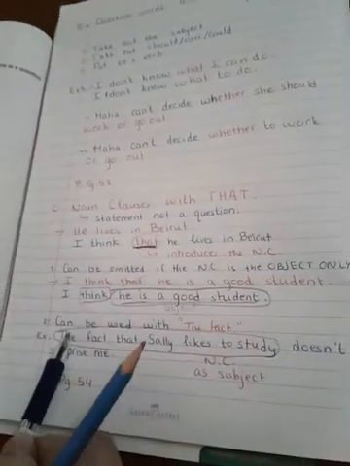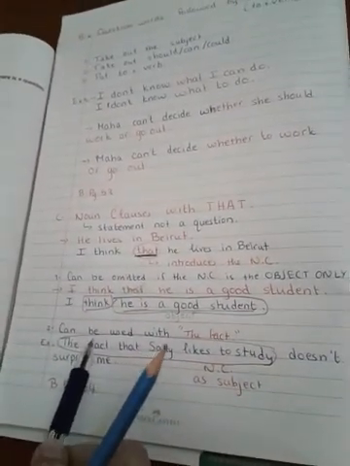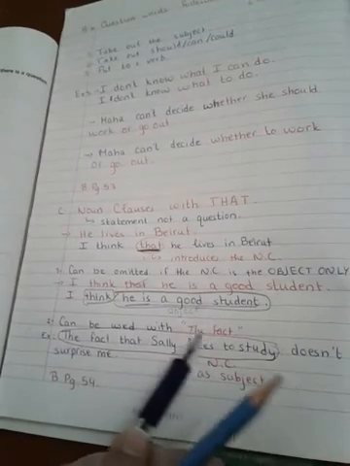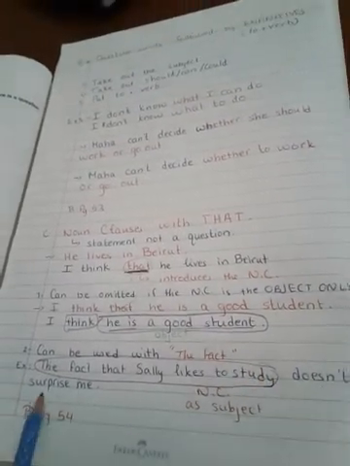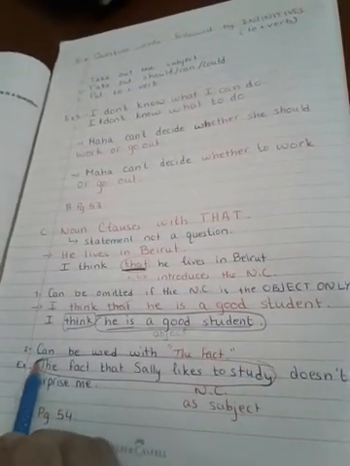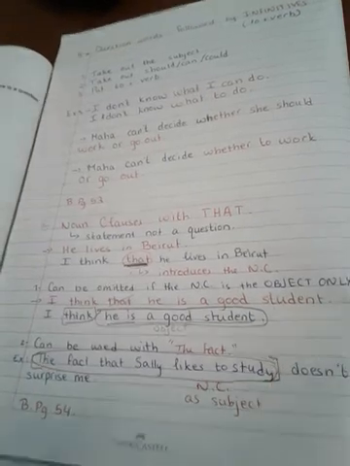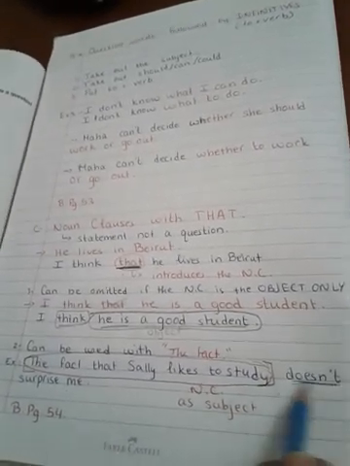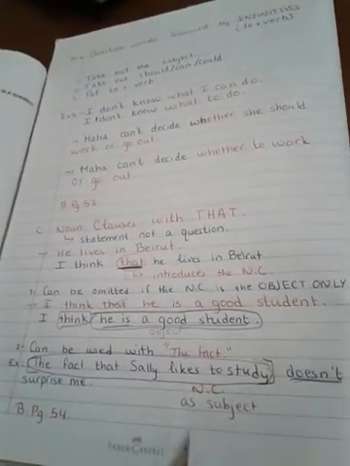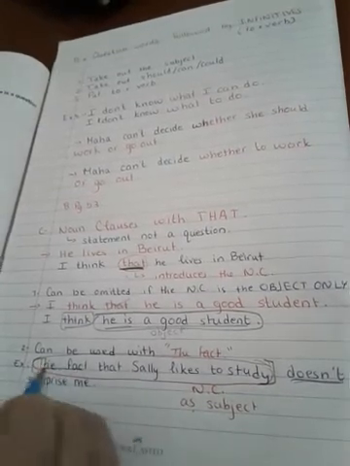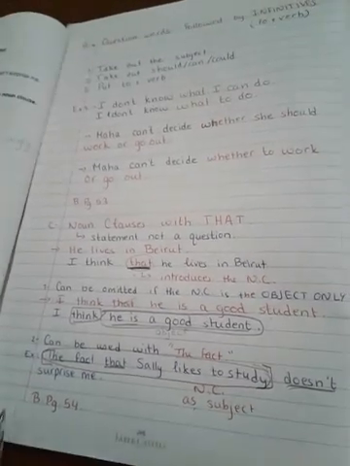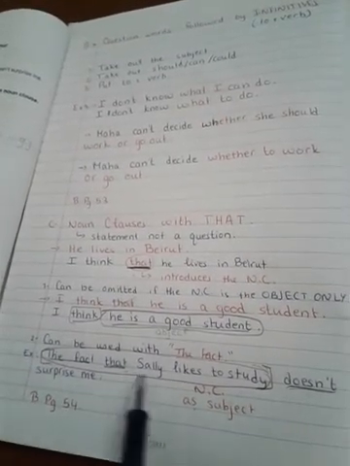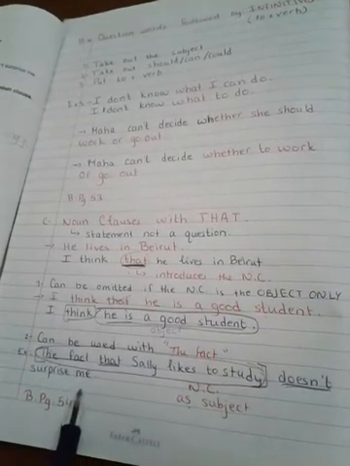And we can use that noun clauses with the word the fact. For example, the fact that Sally likes to study doesn't surprise me. Look over here. This is the noun clause altogether. It's coming before the verb, so it's acting as the subject. I put the fact before the word that. So the final sentence would be: the fact that Sally likes to study doesn't surprise me.